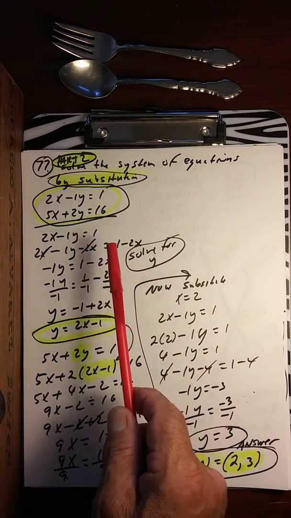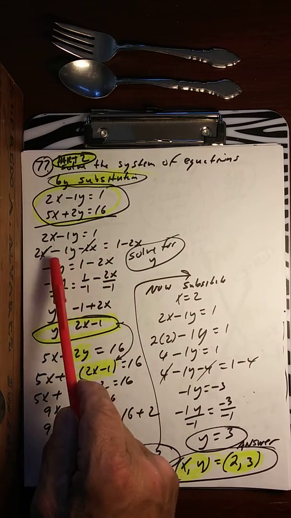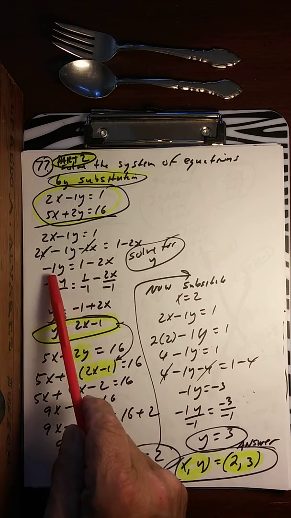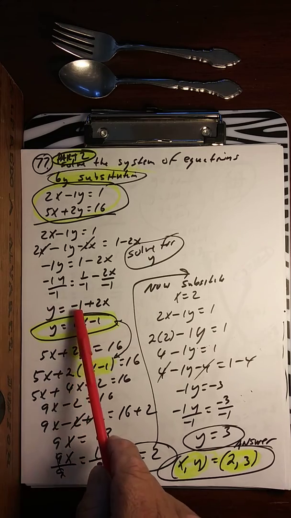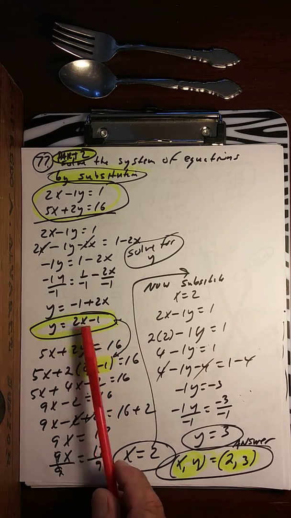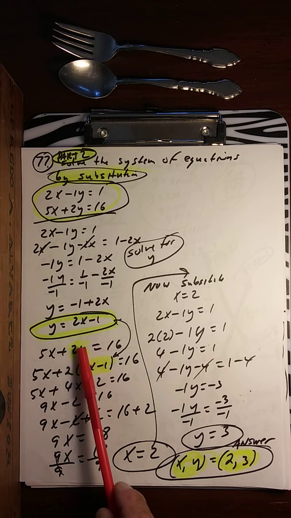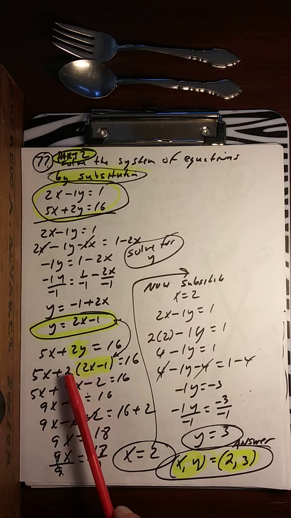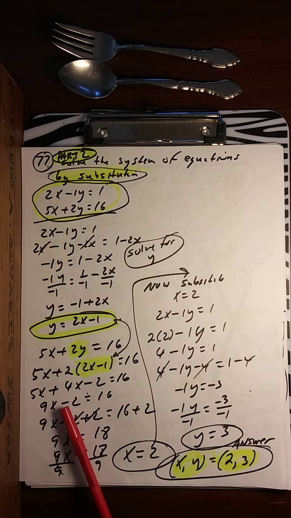By substitution, I'm going to solve one of these for y. I'm going to solve that one for y. So minus 2x, negative 1y equals this. Divide by negative 1, so y equals negative 1 plus 2x, or y equals 2x minus 1. I'm going to substitute this back in that right there, so you have 2x minus 1 for the y. 2 times that, so 5x plus 4x minus 2 equals that. 9x minus 2 equals that. Add 2. 9x is 18, divide by 9, so x is 2.